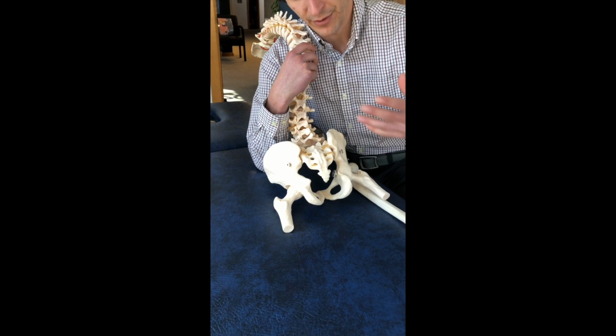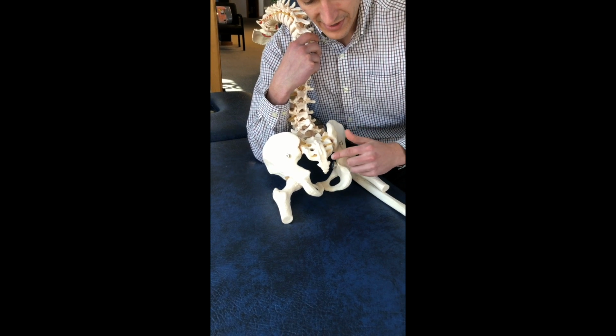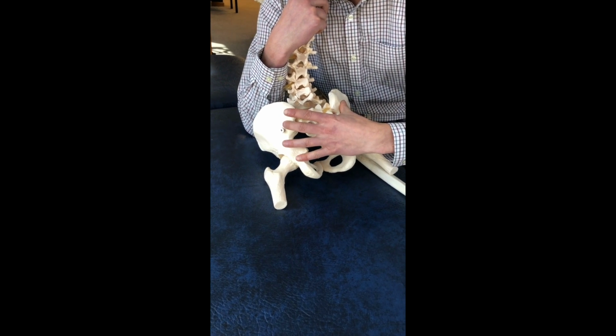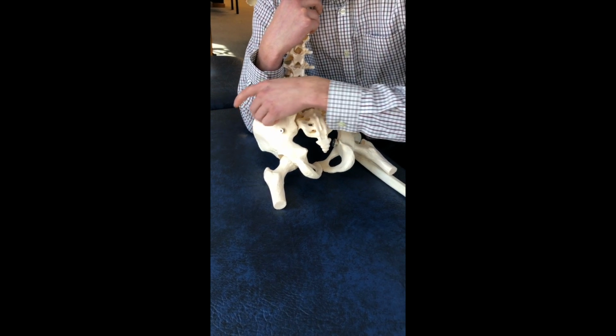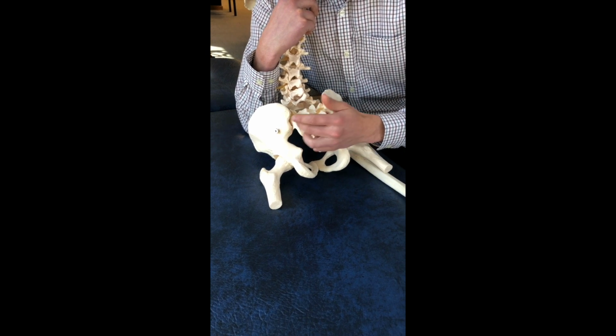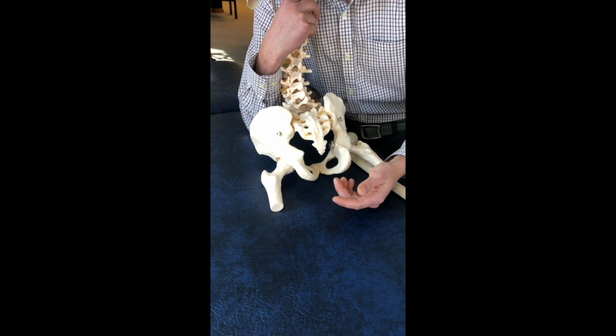the end, or the very, very end of our spine, is this little guy right here, which is the coccyx. Now, on either side, we have the iliac crests here, and these, when they combine with the sacrum, comprise what's called the SI, or the sacroiliac joint.